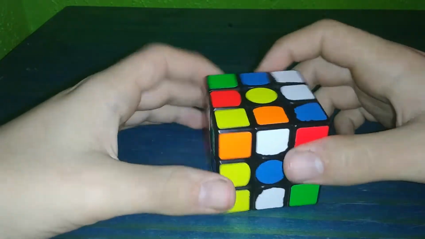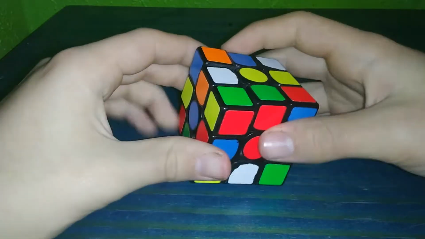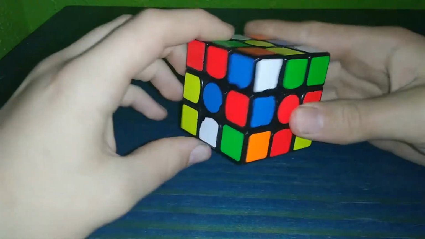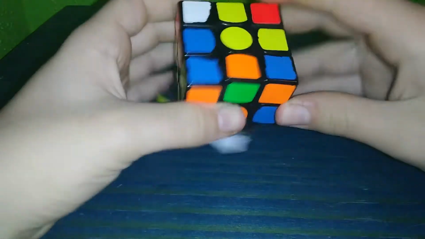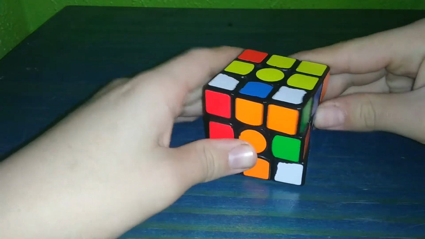So the first step is cross, which you should already know how to do if you learned using a beginner's method, such as Dan Brown's method, which all start off with a cross.